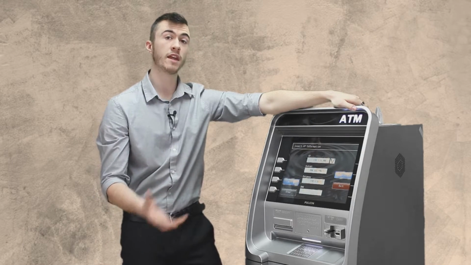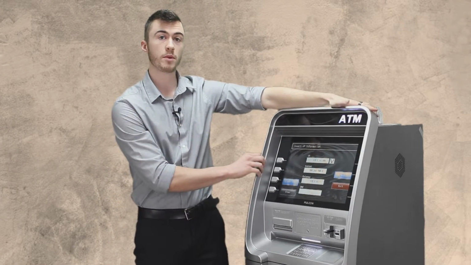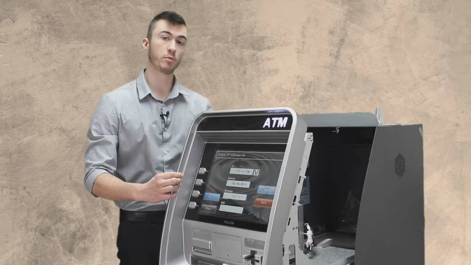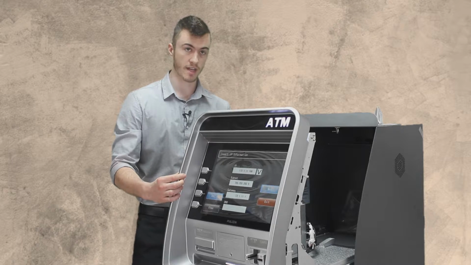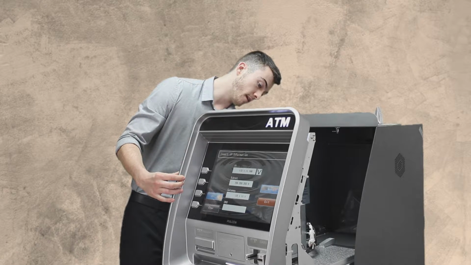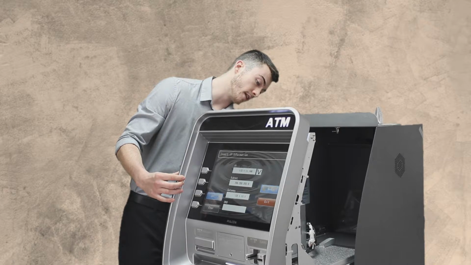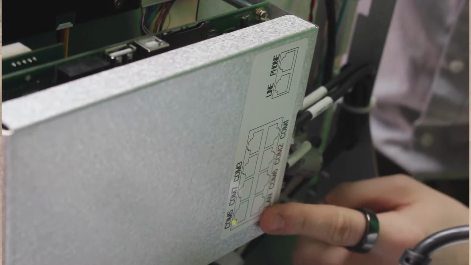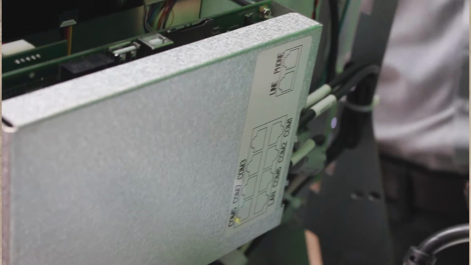And if there's no IP that appears on this screen, the next step is to open up your top cabinet, and you're going to want to ensure that your Ethernet cord is plugged into both the ATM side and the router side. So in the back of this ATM, the Ethernet cord should be plugged into the port that says LAN. And then obviously the router side, make sure the connection is nice and clean.